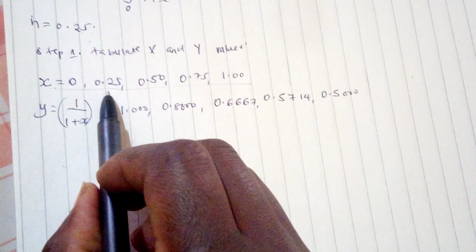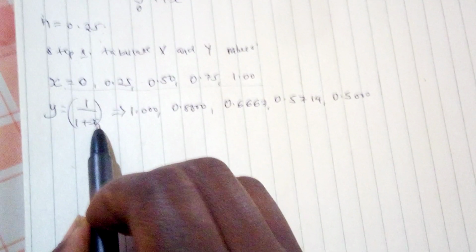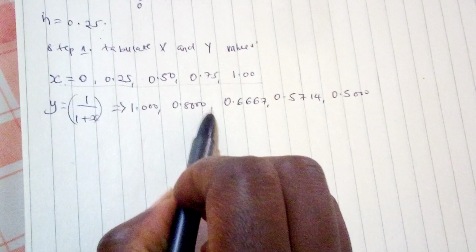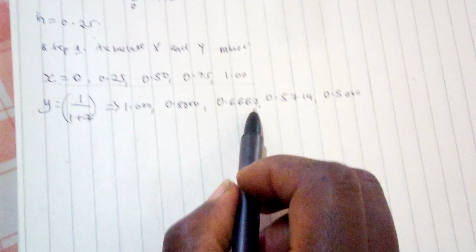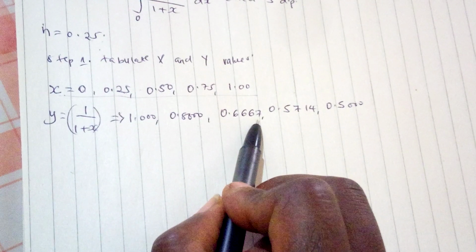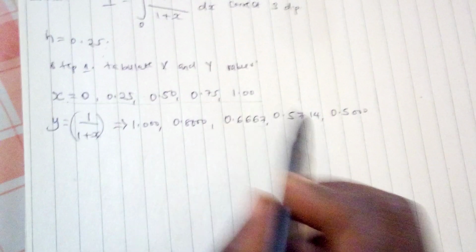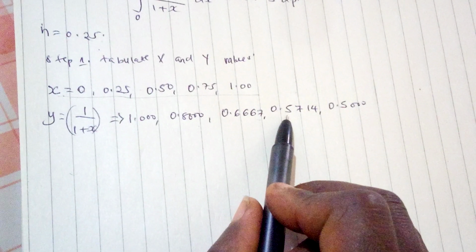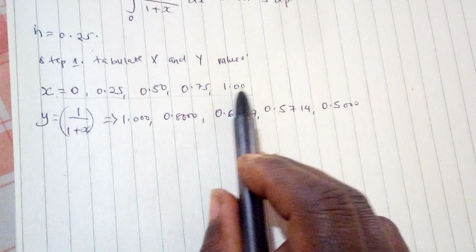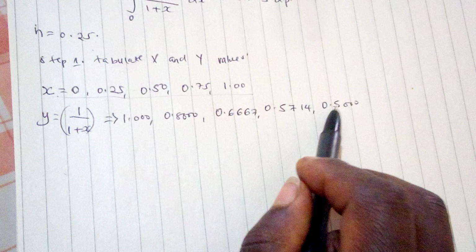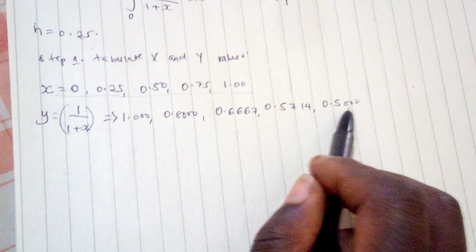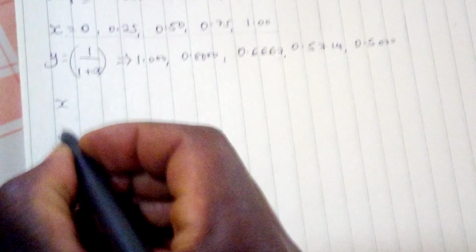When you replace 0.25 in this x, you'll find 0.800. You replace 0.50 here, you find 0.6667. Then when you replace 0.75, you'll get 0.5714, and the last one, when you replace with 1, you'll get 0.5000.